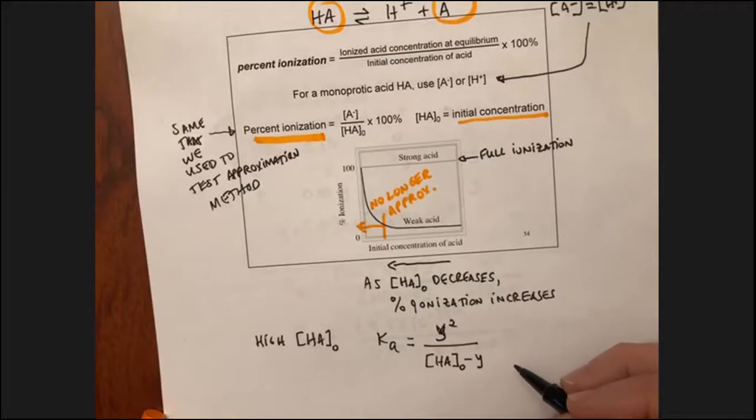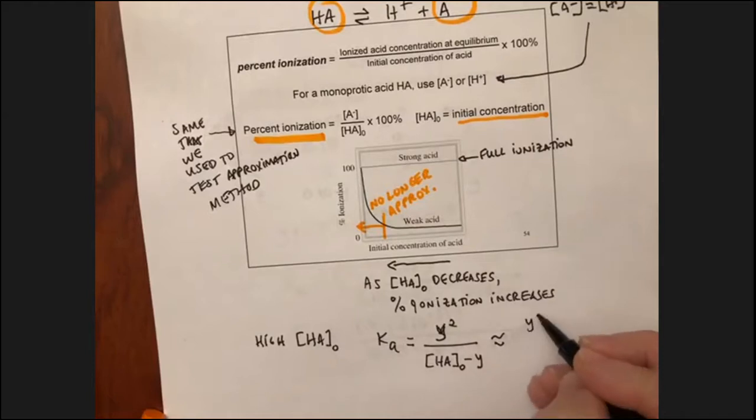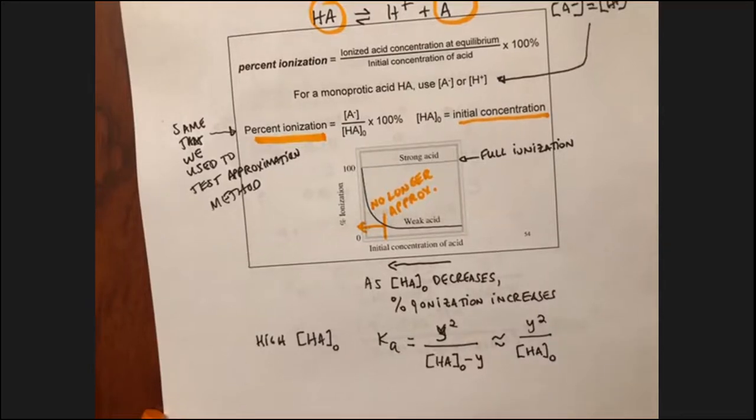Now, since this value here is relatively large, it's okay to assume that the value of y is negligible with respect to the initial concentration of the acid.